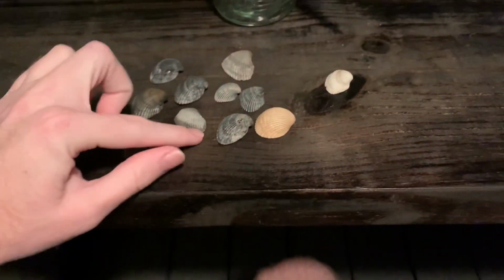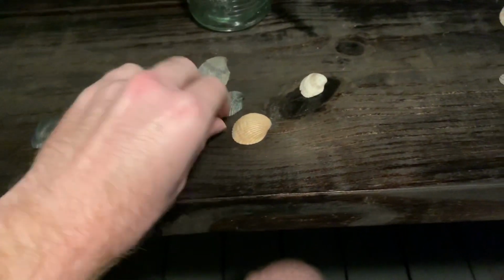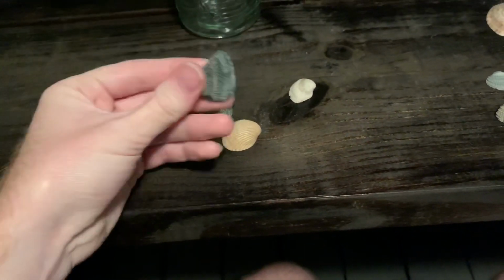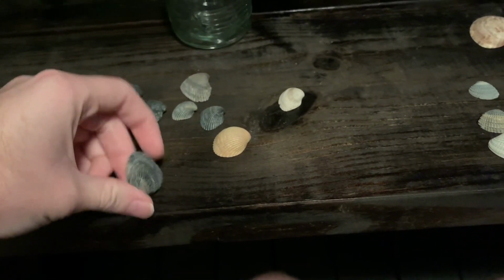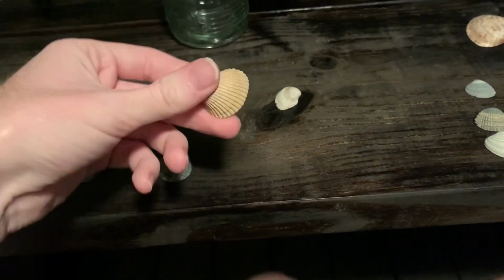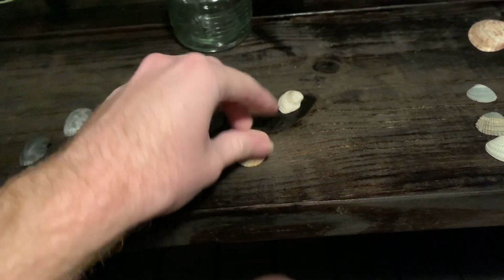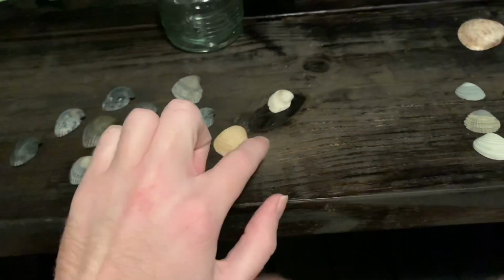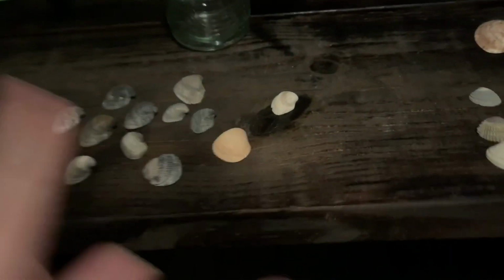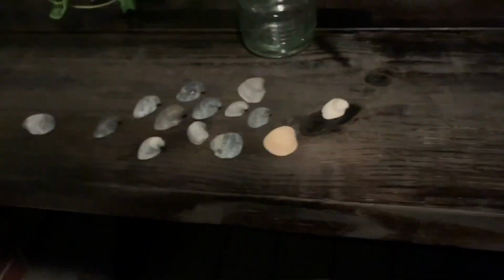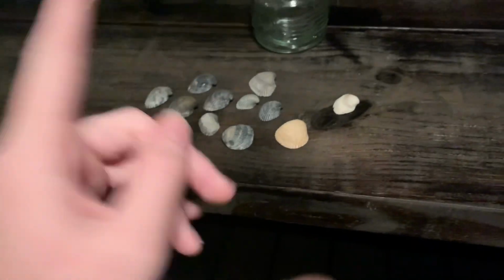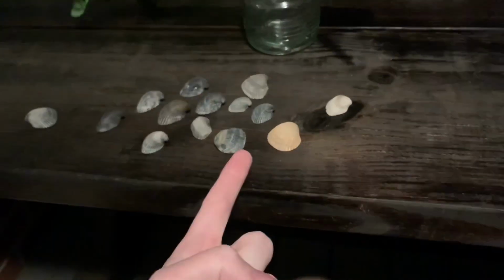If you can see, my shadow's in the way, but this shell has an almost straight edge on this side, whereas this one is rounded. That is the difference between an arc and one of these. However, they are both bivalves, and if you don't know what a bivalve is, an example of a bivalve would be a clam or a scallop.